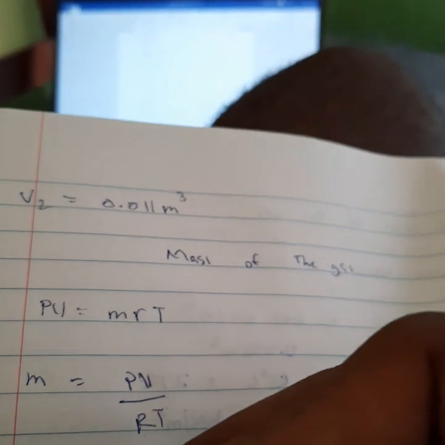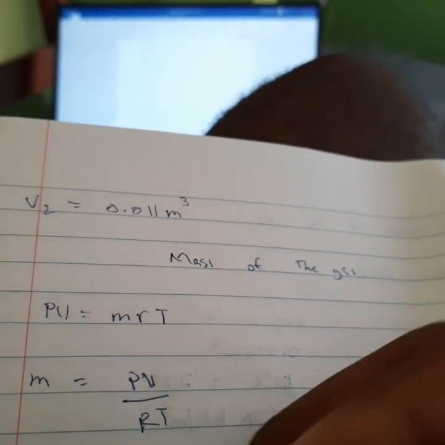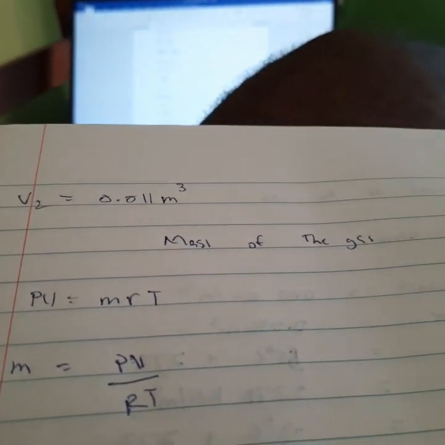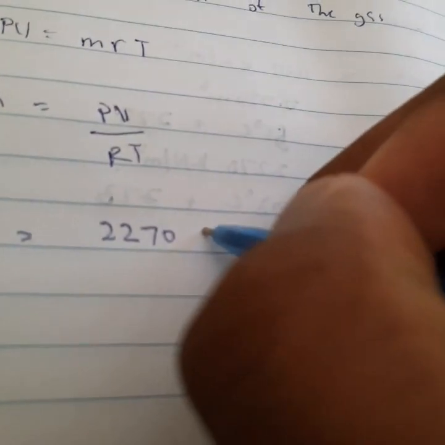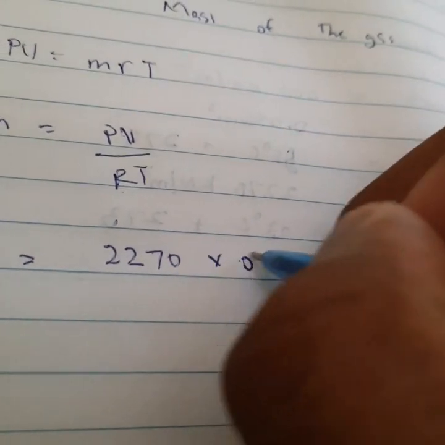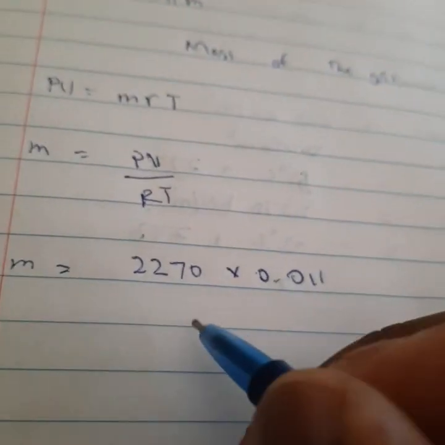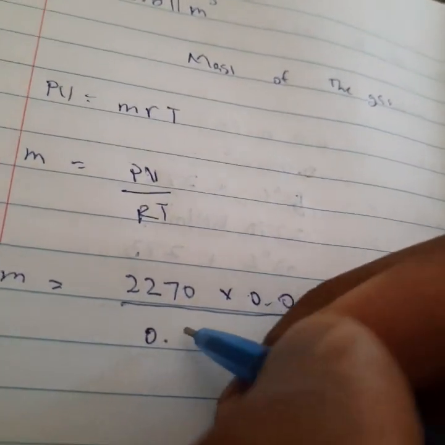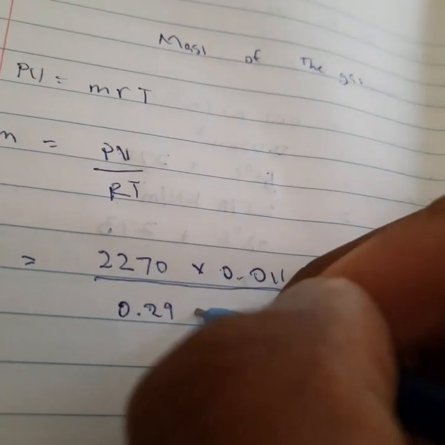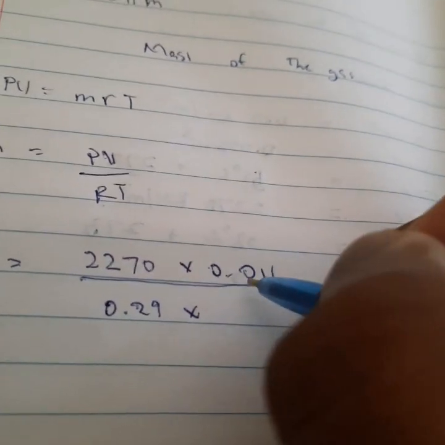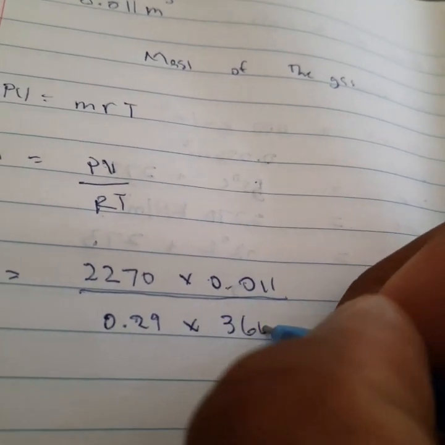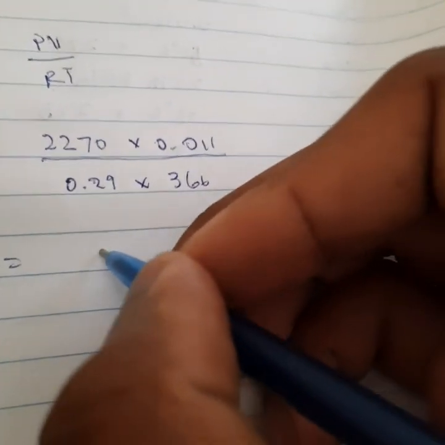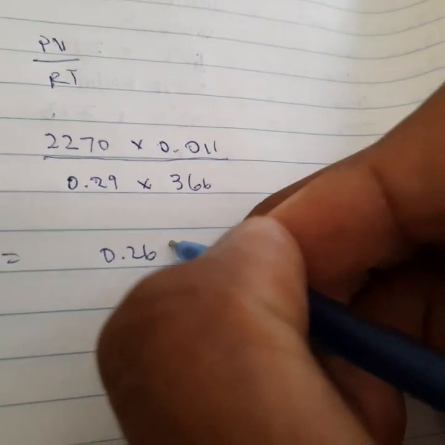So we have M equal to 2270 multiplied by the volume, which is 0.011, over the gas constant, which was given as 0.29, multiplied by the final temperature, which is 366, and all of that computed is 0.26 kilograms.